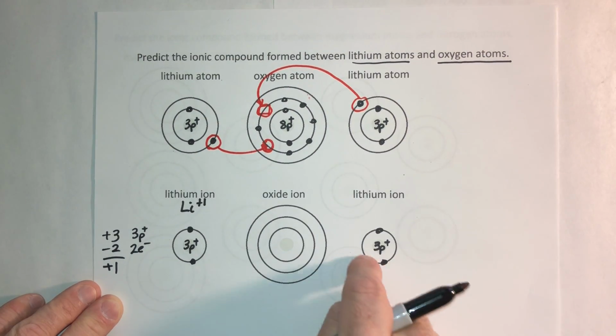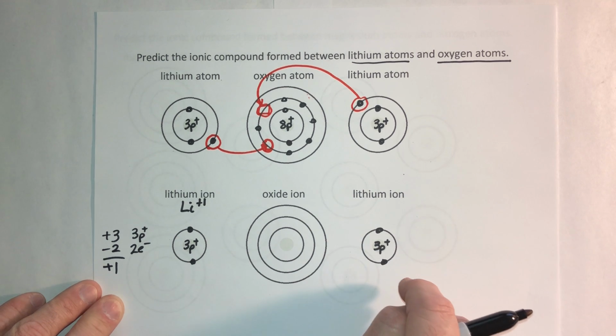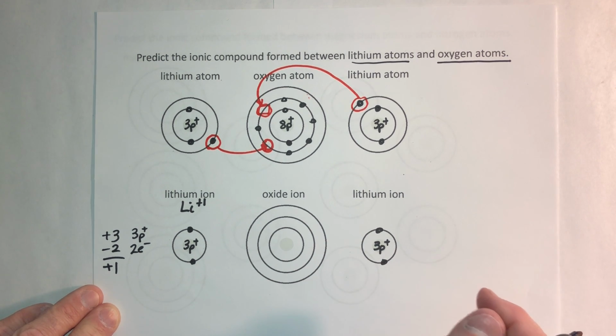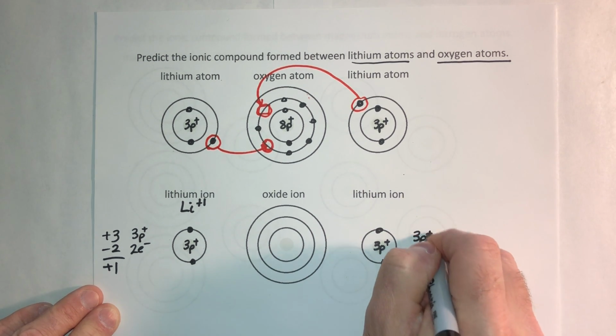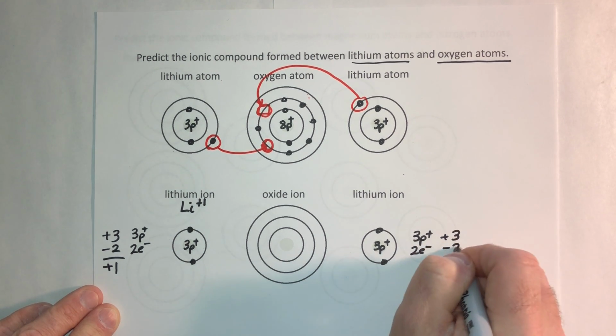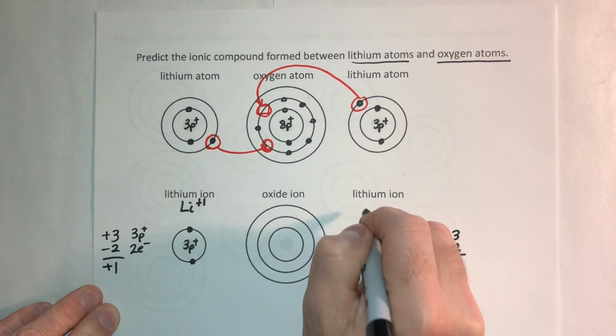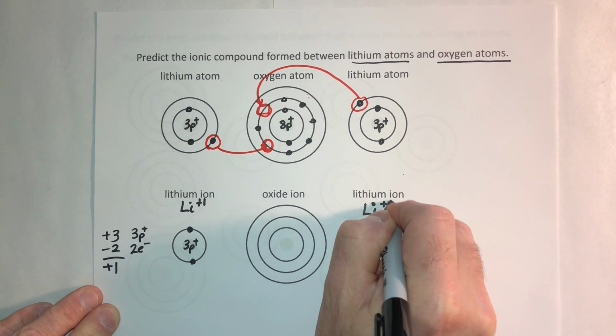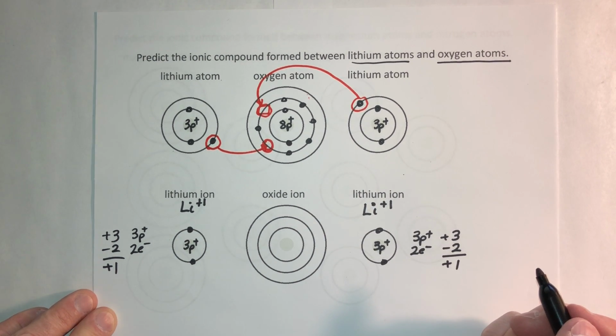So for this one, your outer ring, your only ring, is completely filled. And again, you have 3 protons, but you only have 2 electrons. So positive 3, negative 2 gives me a plus 1. So the charge here is also going to be lithium plus 1.